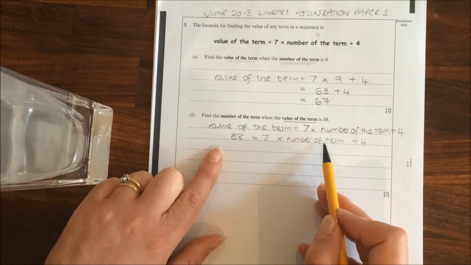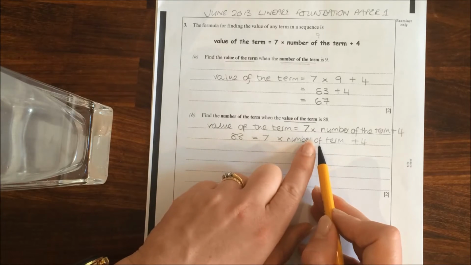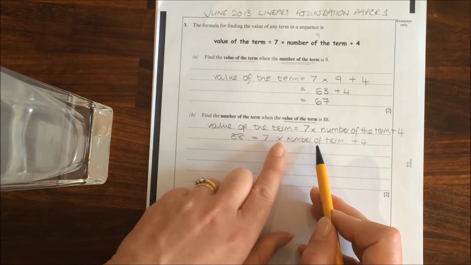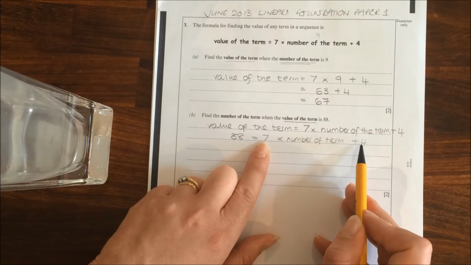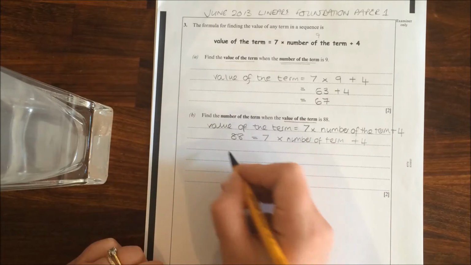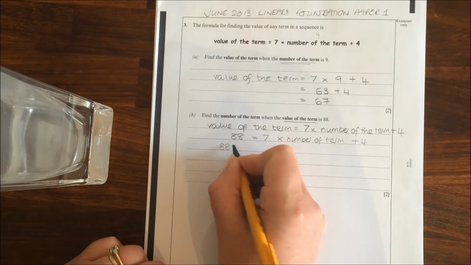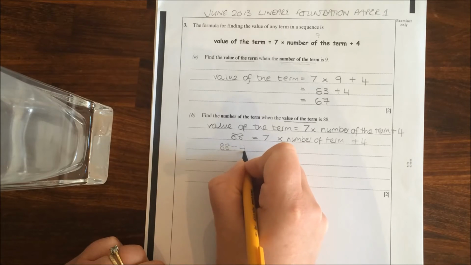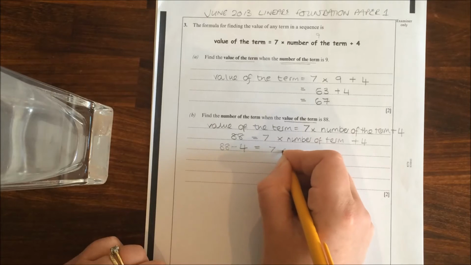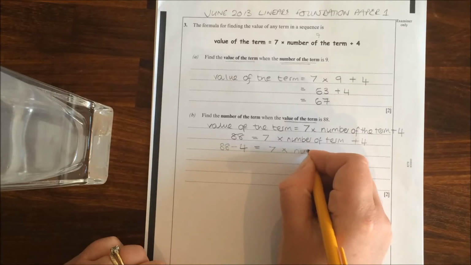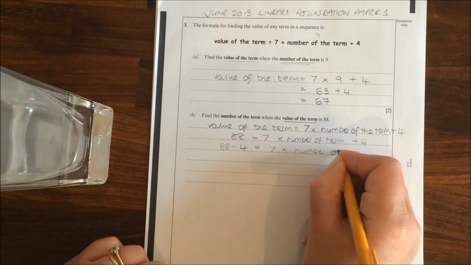So in a sense, we know the answer and we want to know what we're putting in to get to the answer. So we've got to work backwards. So if we think about what I would have done, I would have put the number of the term in, then I would have multiplied by 7, and then I would have added 4 at the end. So the first thing I'm going to do is subtract 4 because I'm working backwards. So 88 subtract 4 is going to give me the answer to 7 multiplied by the number of the term.